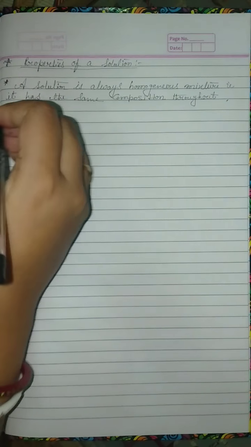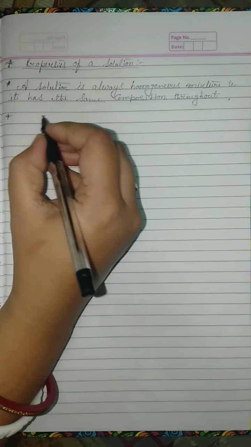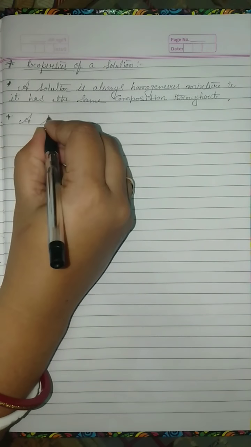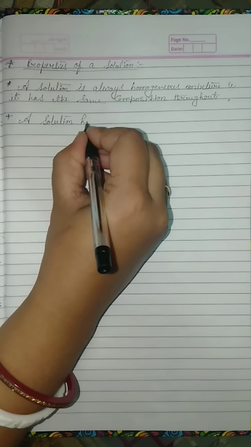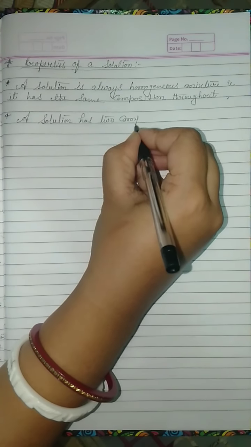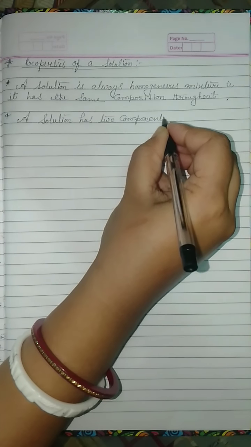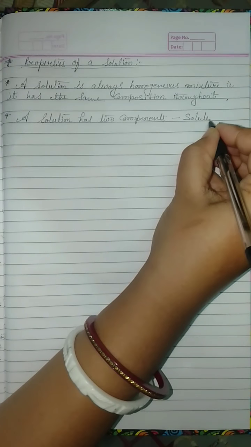Clear? Second point: a solution has two components, solute and solvent.